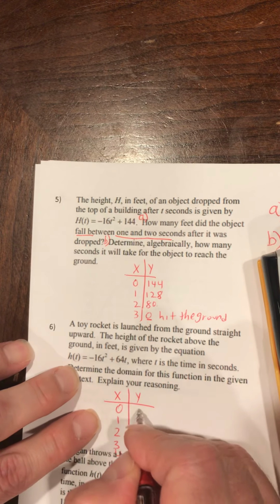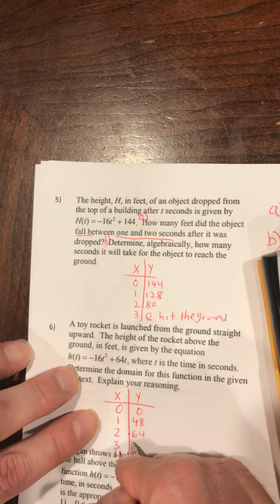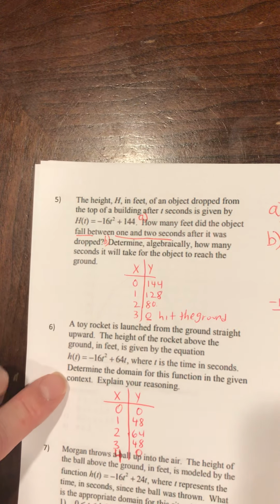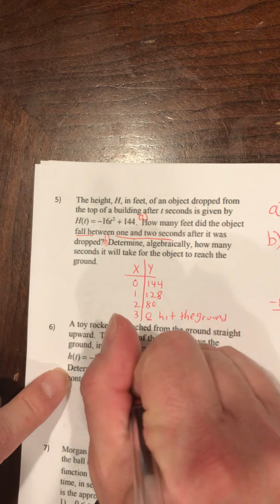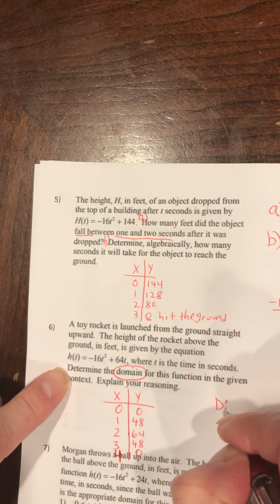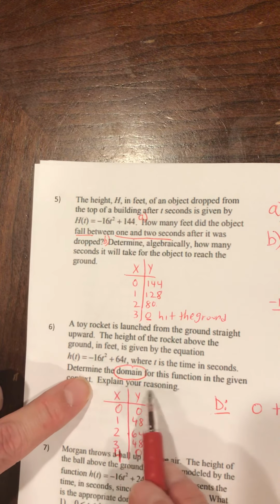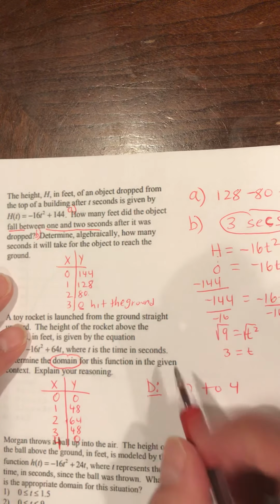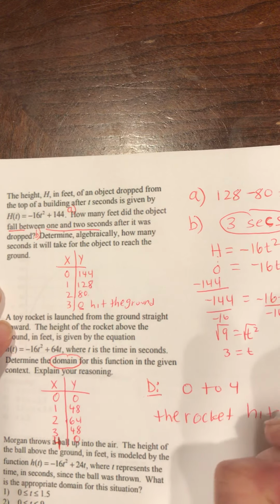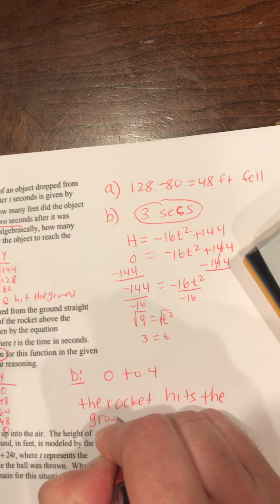Right, at 0, it's 0. At 1, it's 48. At 2, it's 64. At 3, it's 48. And then at 4, it's 0. And it says, determine the domain, the x values, right? So the domain is 0 to 4. They say explain your reasoning. Well, the rocket hits the ground in 4 seconds. And that's your explanation.